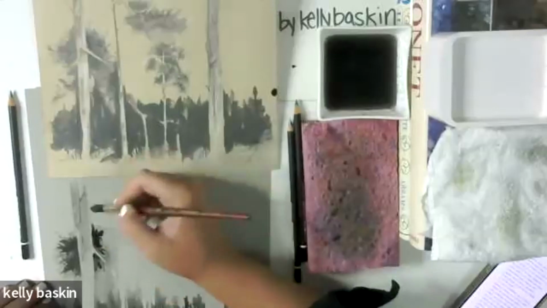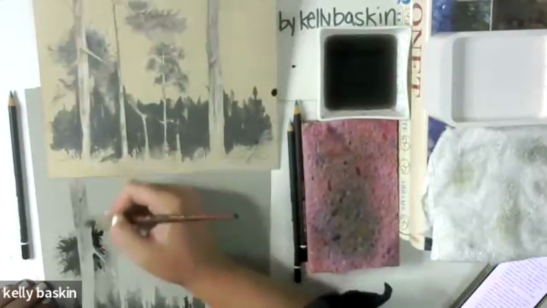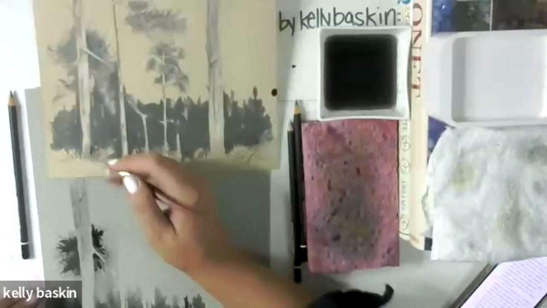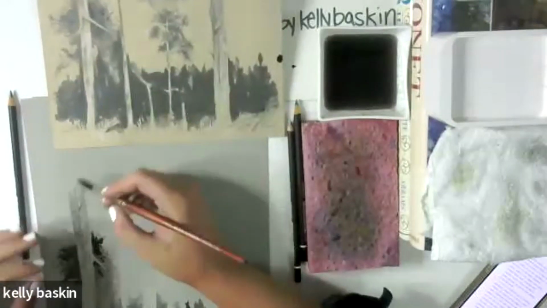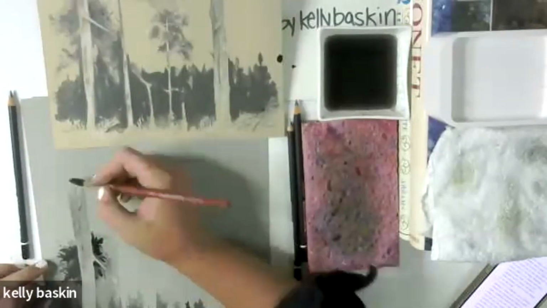I'm really not applying a lot of pressure. I'm just very lightly adding water to the surface. So I still want to keep some of the line work that I kept in there without rubbing it up too much.